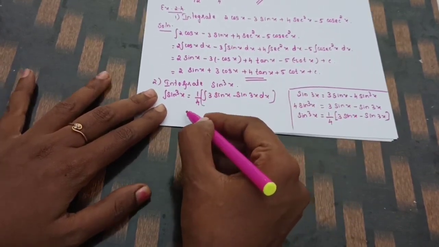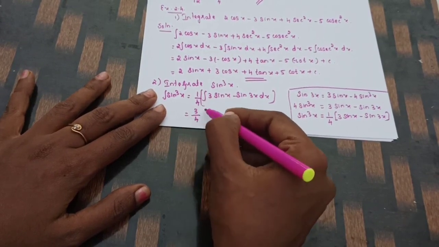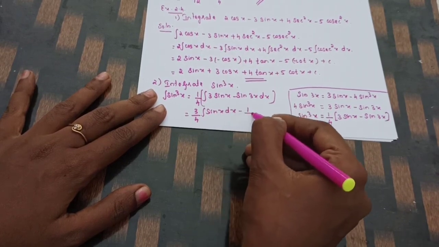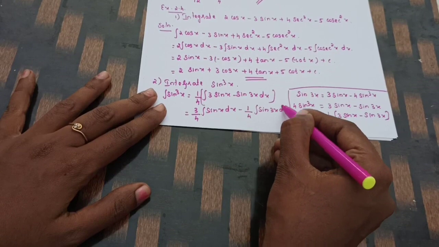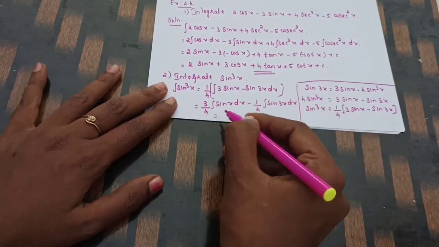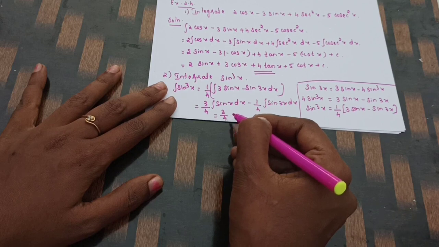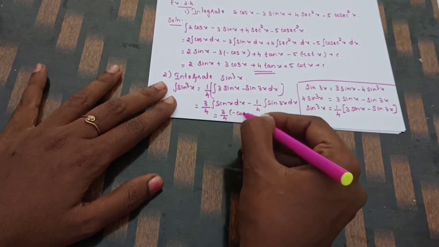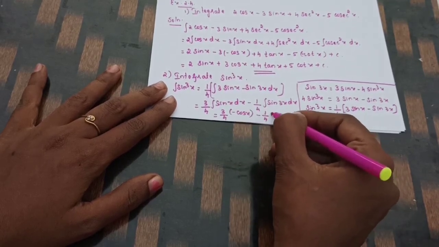That's equal to, will you multiply inside? Multiply means 3 by 4 will be outside, sin x dx, minus 1 by 4 will be outside, sin 3x dx. That's equal to, what's the answer? 3 by 4 into, what's the integral of sin x? Minus cos x. Then minus 1 by 4 into, what is this integral?